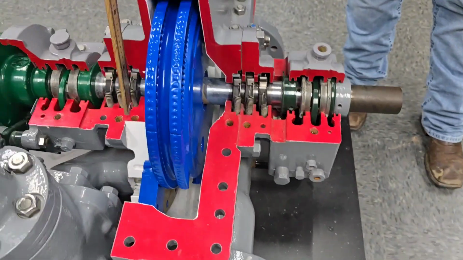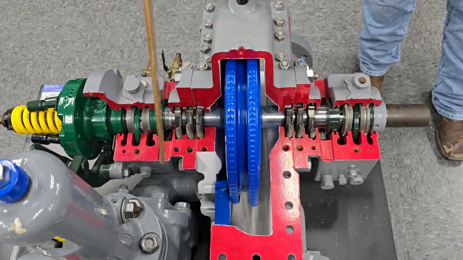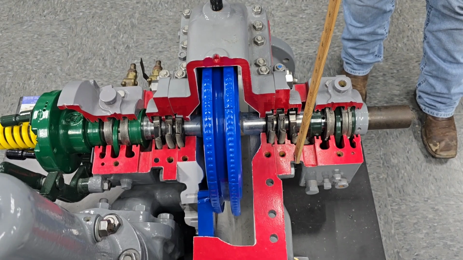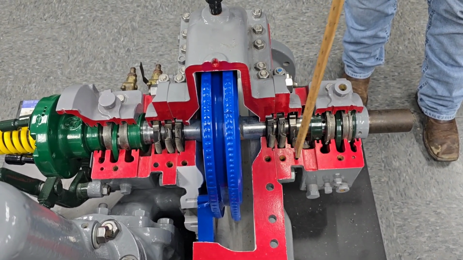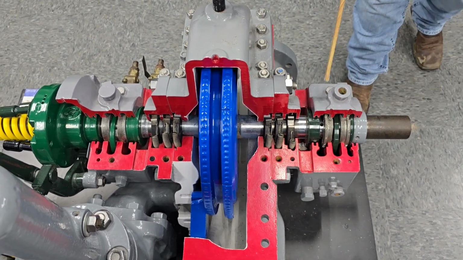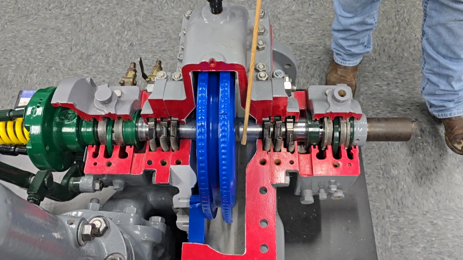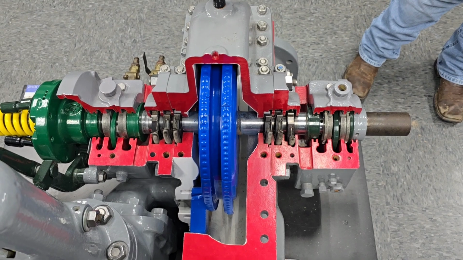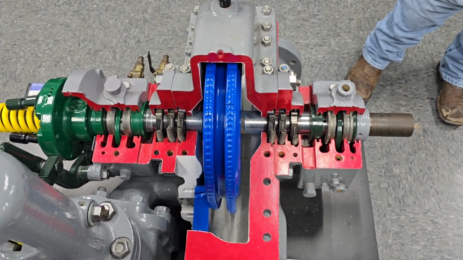We have an inboard bearing housing, an outboard bearing housing, and an outboard seal. We also have an inboard seal located next to the rotor and an inboard bearing housing. The inboard bearing housing and seals will be located in between the driver and the piece of equipment that's being driven. So if it's a pump, the pump will also have an inboard seal and an inboard bearing housing.